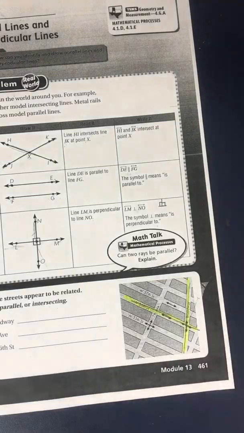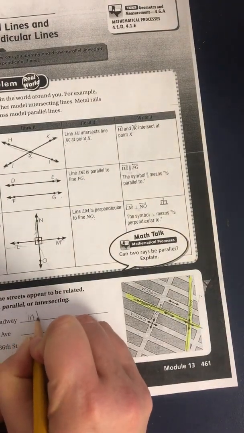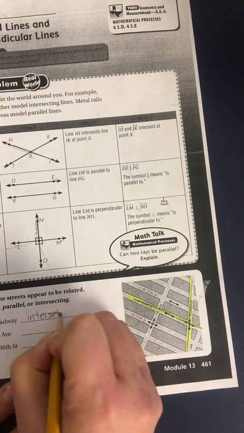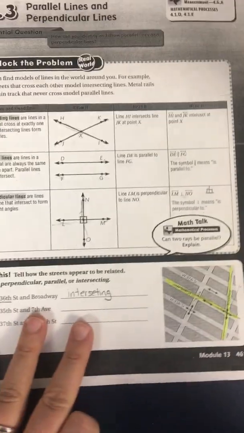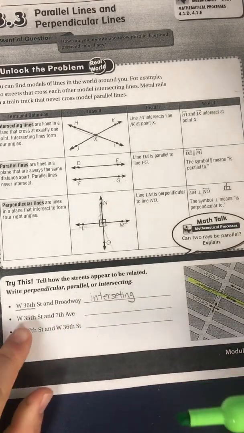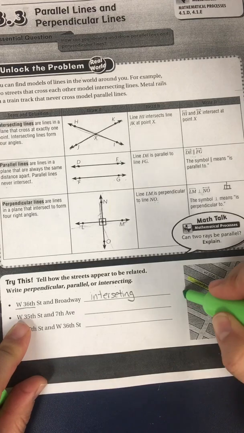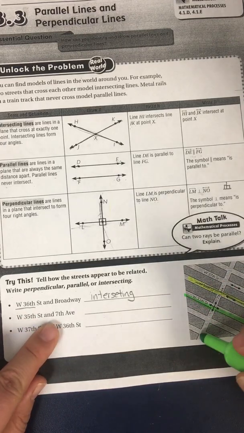So to me, they just intersect. So these are intersecting streets. They just intersect each other. Okay? And we'll look here and you'll see the difference. Okay. The next one, West 35th Street. That's this one right here. And 7th Avenue.